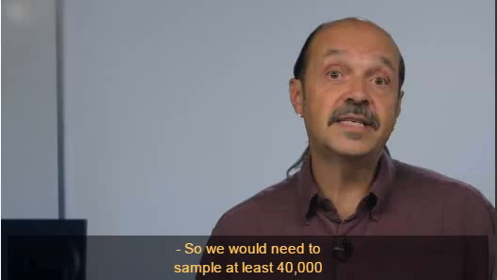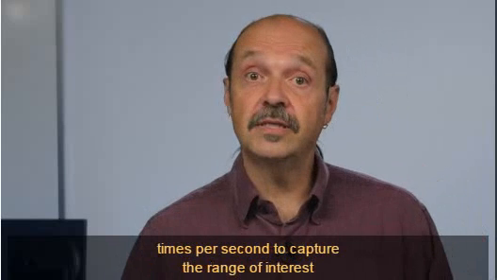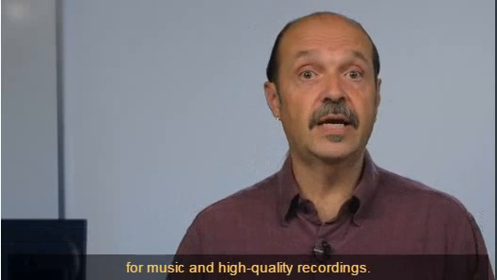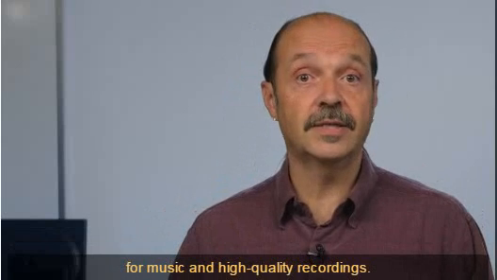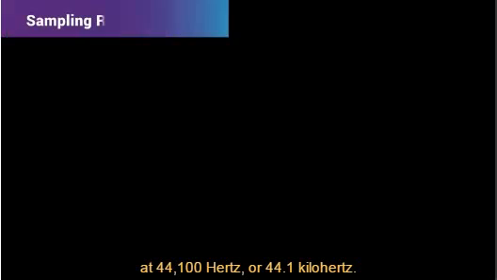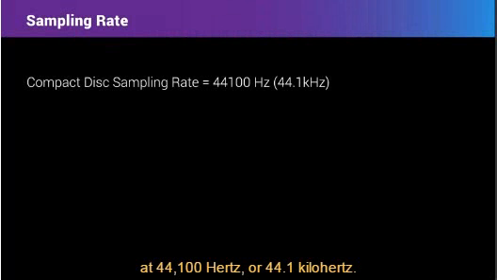So we would need to sample at least 40,000 times per second to capture the range of interest for music and high-quality recordings. In fact, CDs and MP3s usually sample at 44,100 hertz or 44.1 kilohertz.